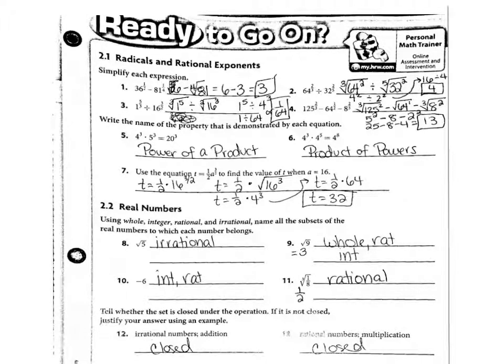Here's the ready to go on page from yesterday. Number 1, sorry for the mess there. That's the square root of 36 minus the 4th root of 81, which turned into 6 minus 3, which is 3 for number 1. Number 2, you can see the work. Make sure you see the arrow. Same thing with number 3. If you change that to a decimal, that is okay, but I would prefer you stick with the fraction for that. And number 4 is 13.